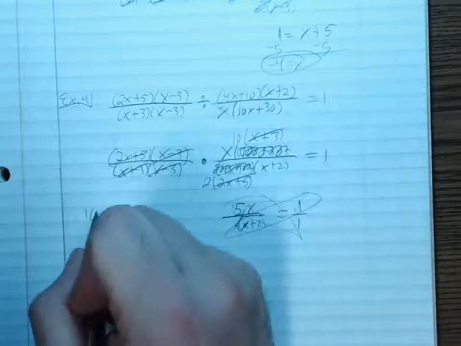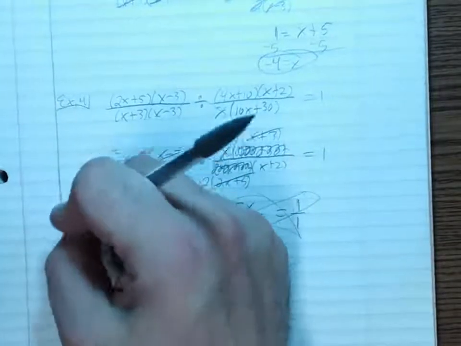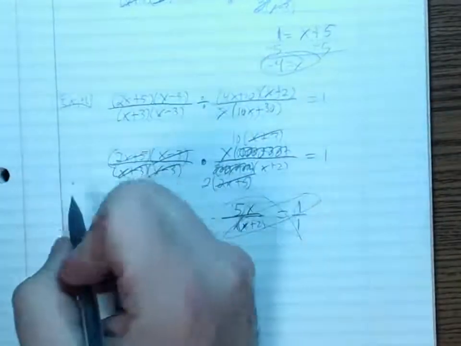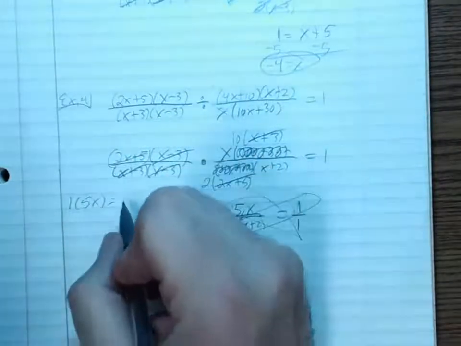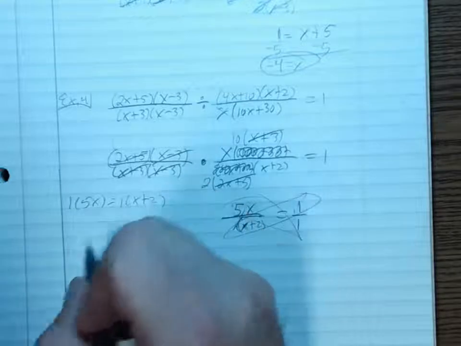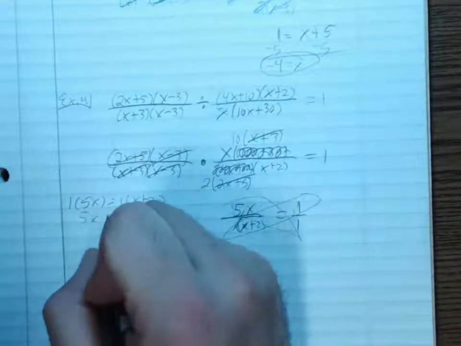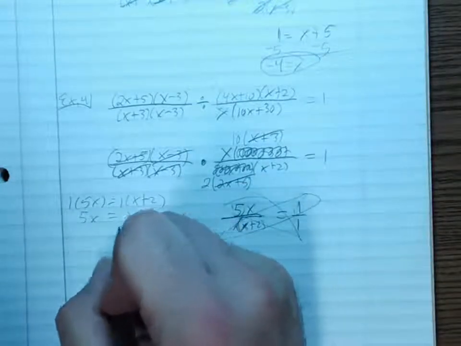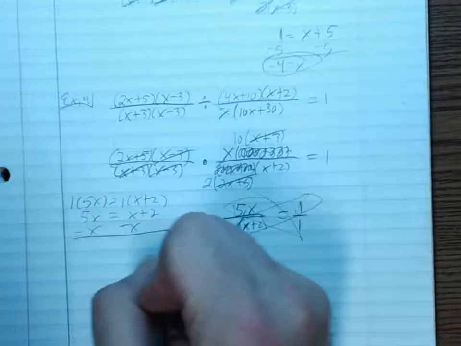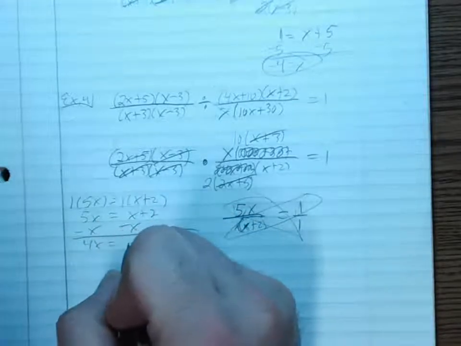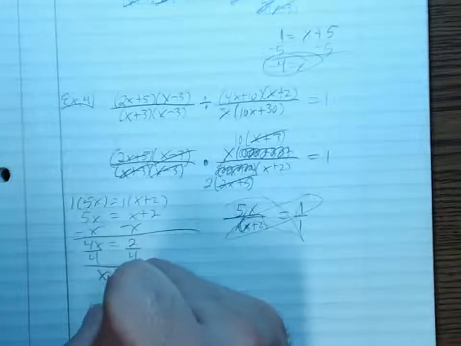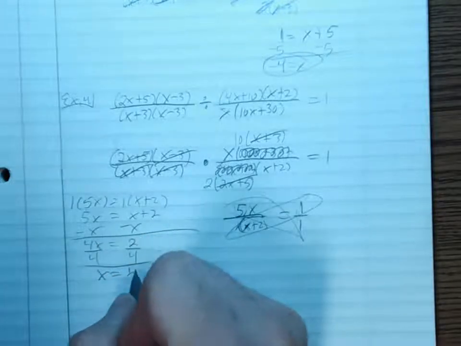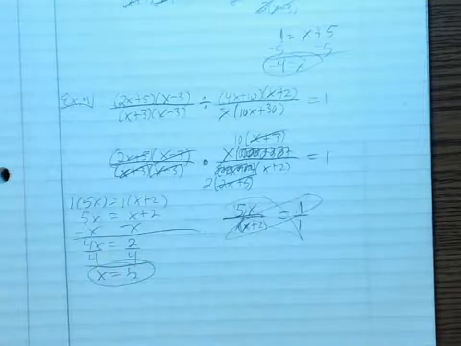So I got 1 times 5x, and that will equal 1 times x plus 2. And of course, when I distribute, I get 5x equals x plus 2. I will subtract x from both sides, so 4x equals 2. Divide both sides by 4, and x is going to equal 1/2 or 0.5. Either way, it is absolutely fine.